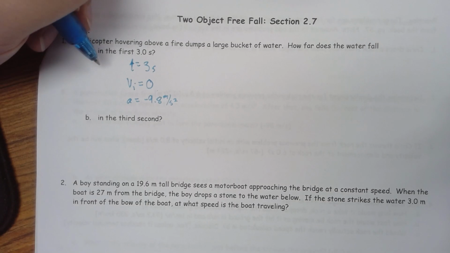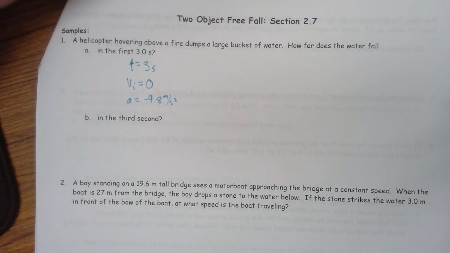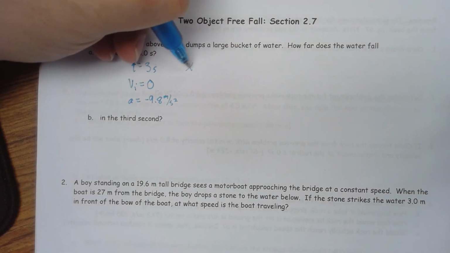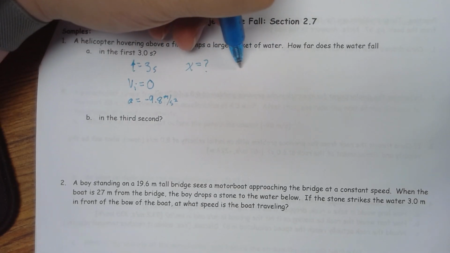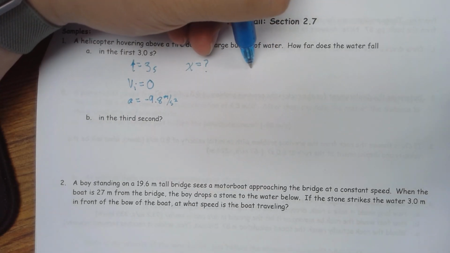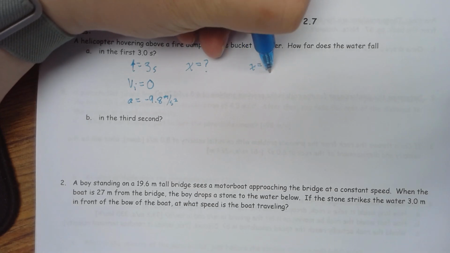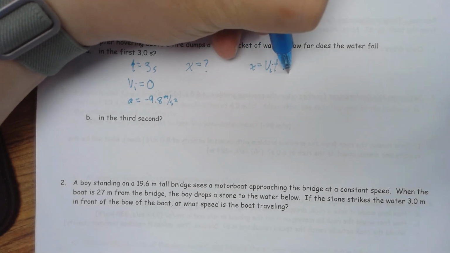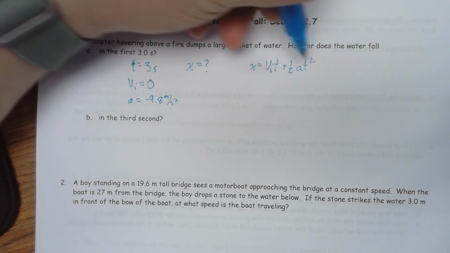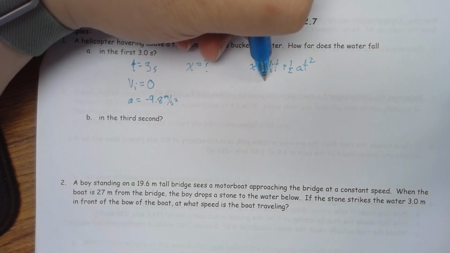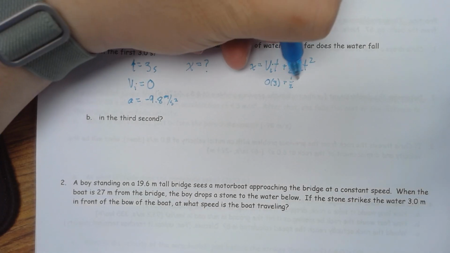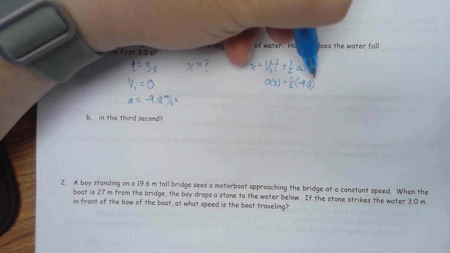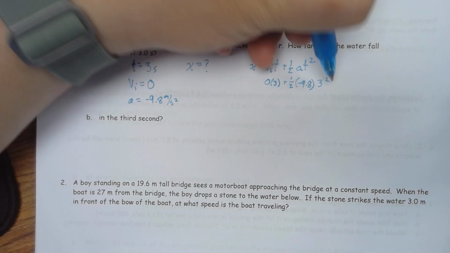And we're looking for how far the fall is, so x equals. If we're doing x versus t, that would be x equals VIT plus 1/2 AT squared, and our x is equal to 0 times 3 plus 1/2 negative 9.8 times 3 squared.